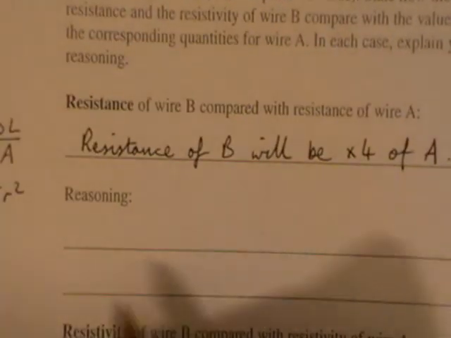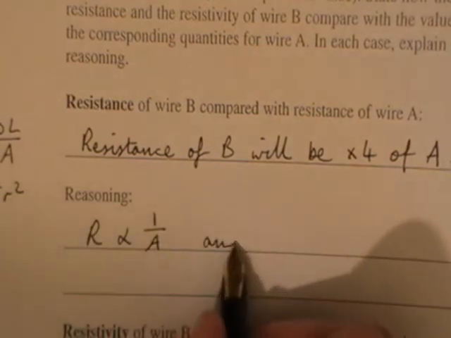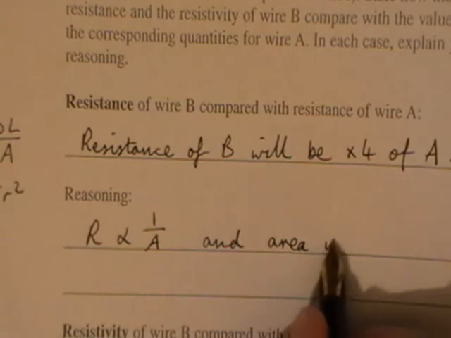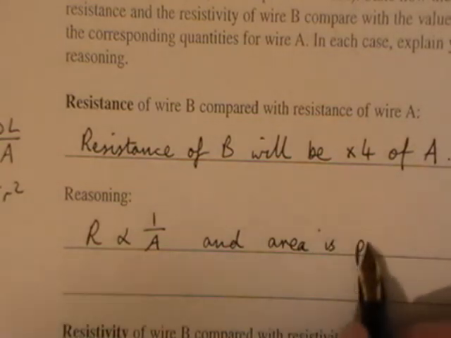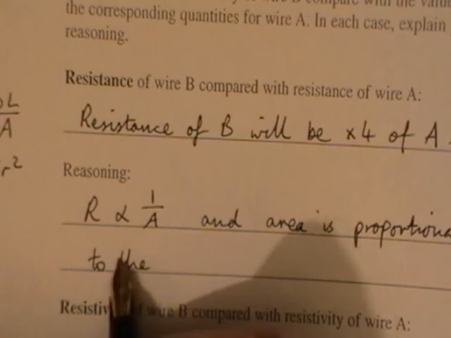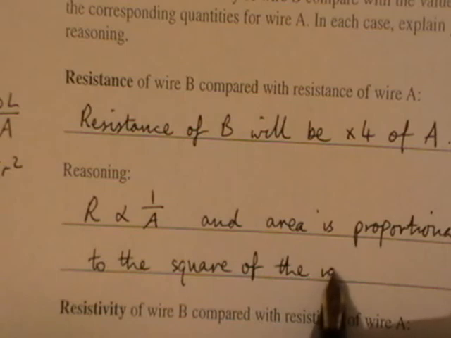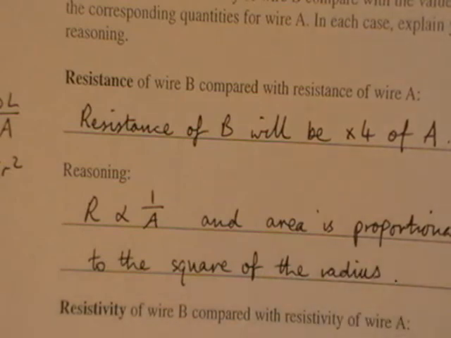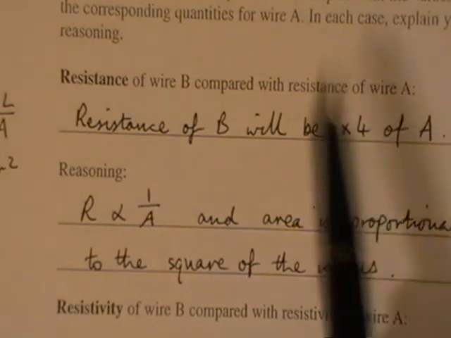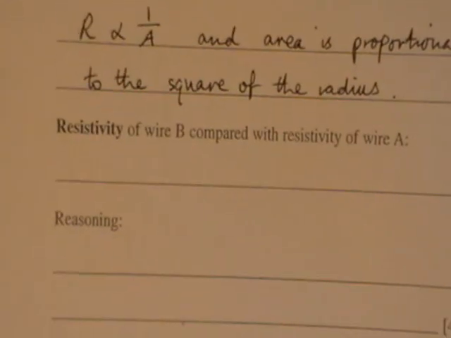Well, that's because the resistance is proportional to 1 over the area, and the area is proportional to the square of the radius. So if you change the radius to half the previous, then it's going to be 4 times whenever it comes through to the resistance.